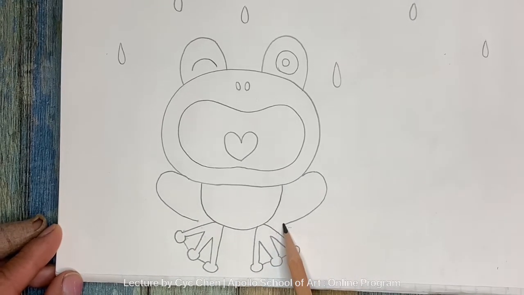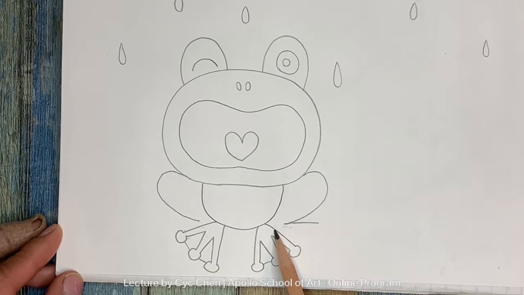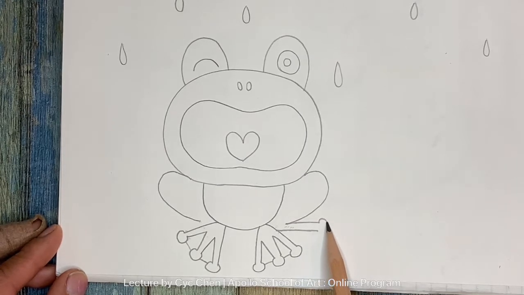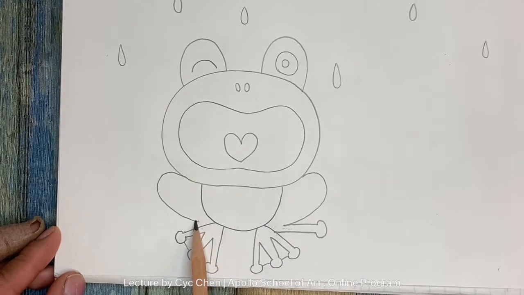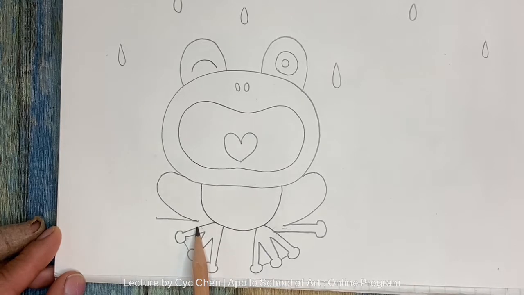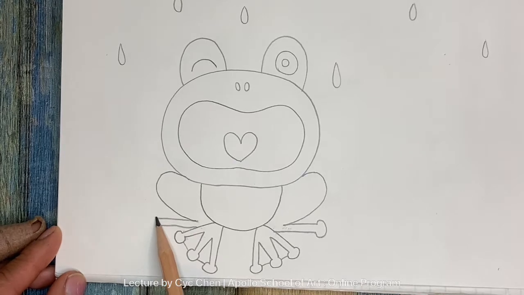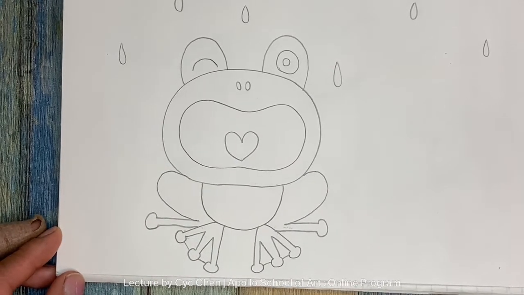Okay, so let's see. From the right, going out. One more time. Under here a little bit. And going out from here. And stop. And do the letter C to close it. Okay, same thing on the left. Going out. The bottom part, same thing, align. Do the letter C to close it. Perfect. We finished the froggy.